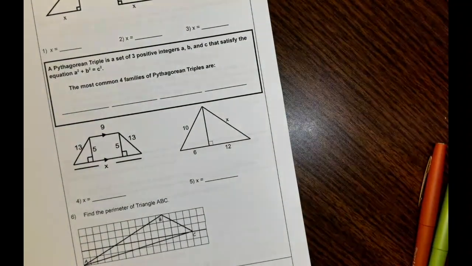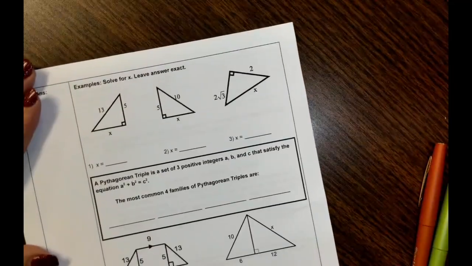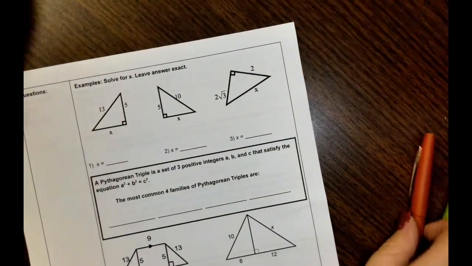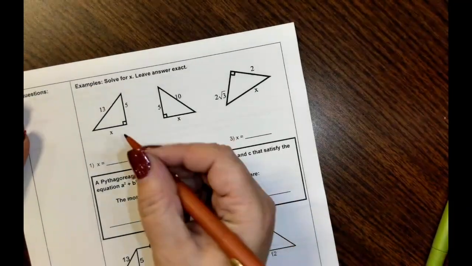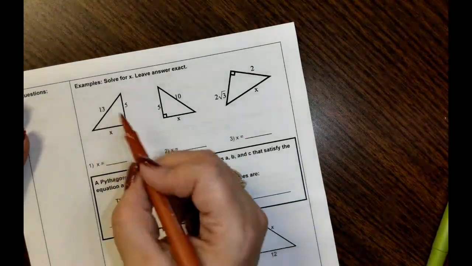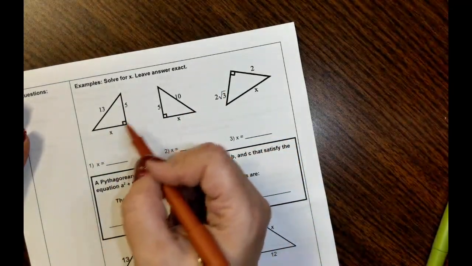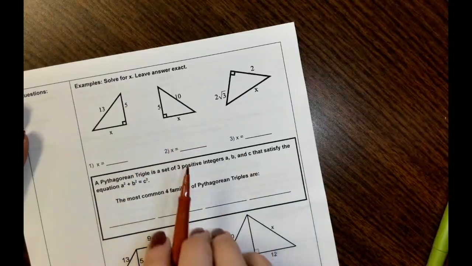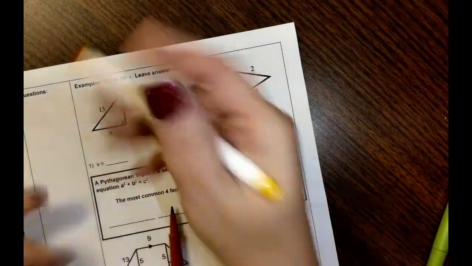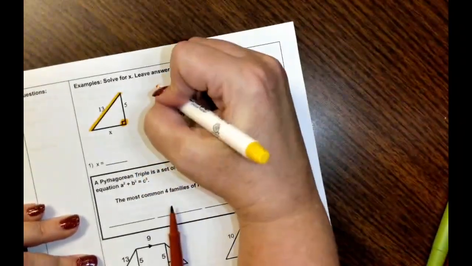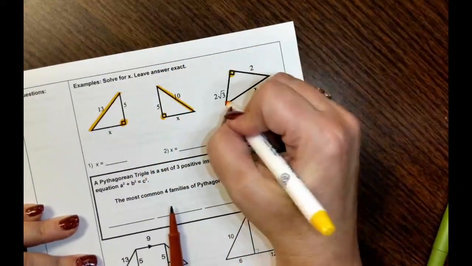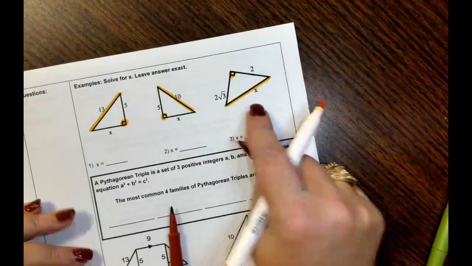So, some examples with Pythagorean theorem. Okay, solve for x. Every time you have to decide which is the hypotenuse. Always look for it. It's not always going to be on the same side. You can see all three of these triangles are rotated, so the right angle is in a different place. Here's my right angle, and here's my hypotenuse. Here's my right angle, here's my hypotenuse. Right angle, hypotenuse. Be careful, especially when they're looking like this.